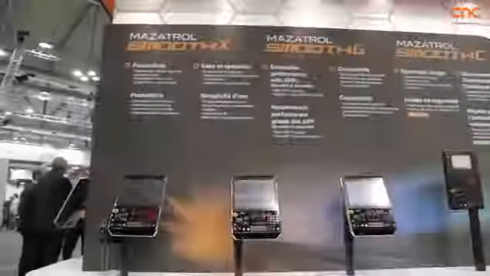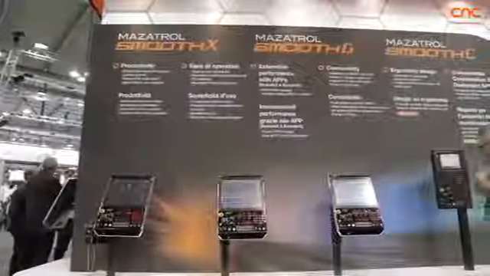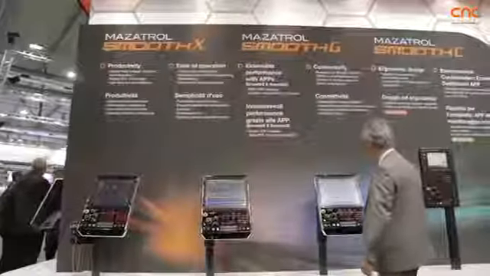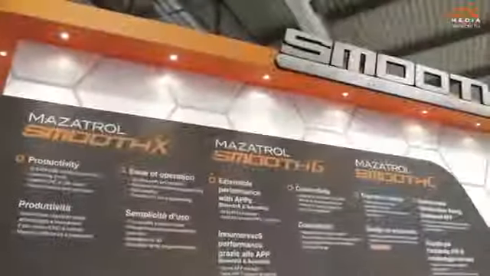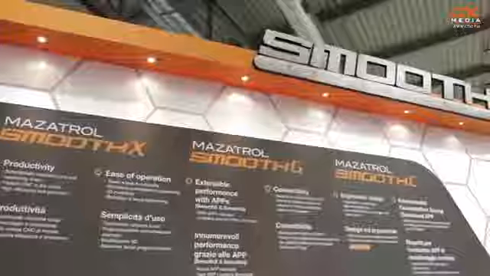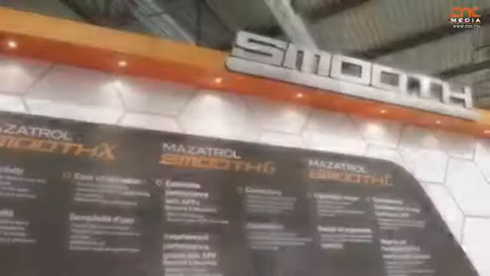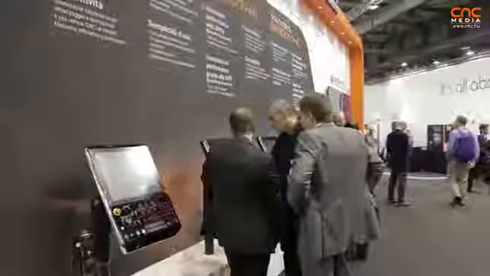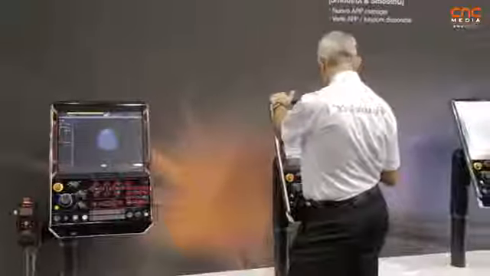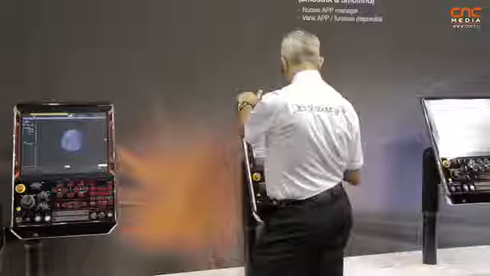The control we're looking at here is the Mazak Smooth X, which is our control for full 5-axis simultaneous machining. It's part of a family of Smooth controls that also incorporates Smooth G for 4-axis simultaneous machines and our compact control, Smooth C, aimed at mass production. The control is touchscreen operated. The menu has been designed around the typical application and daily routine of the operator.